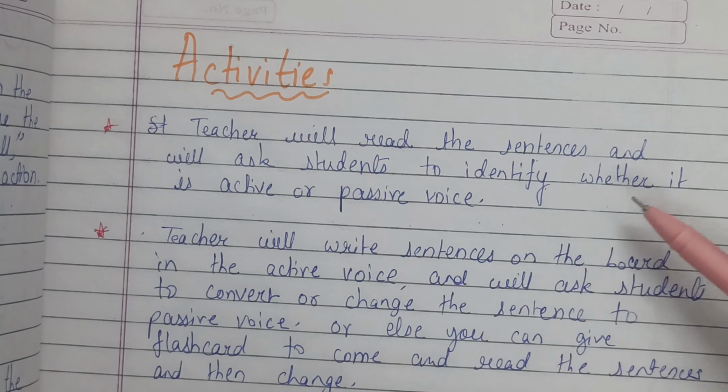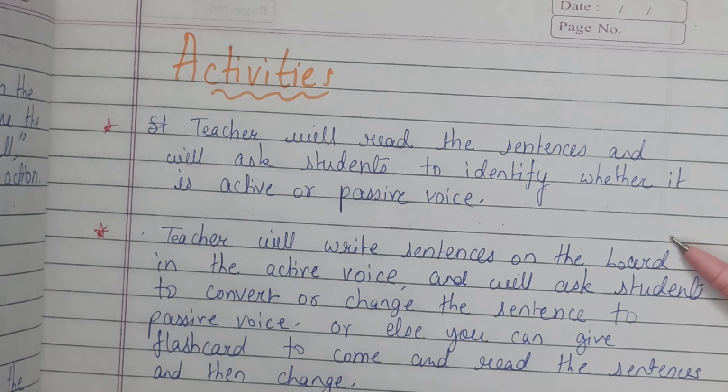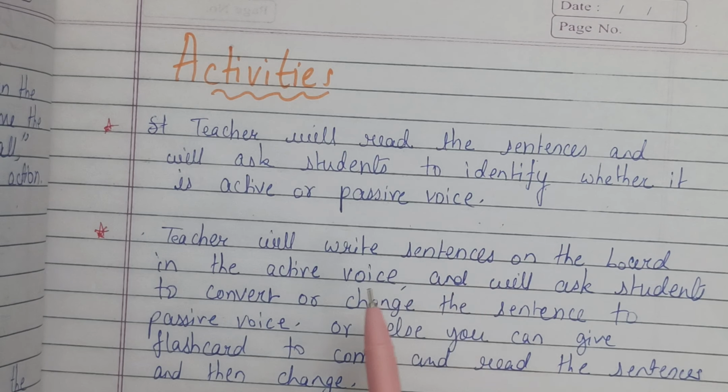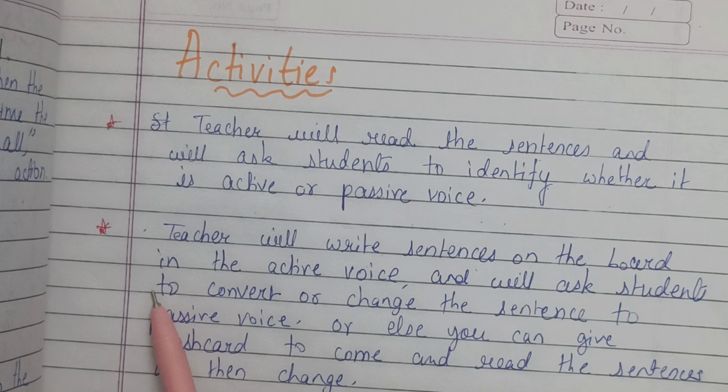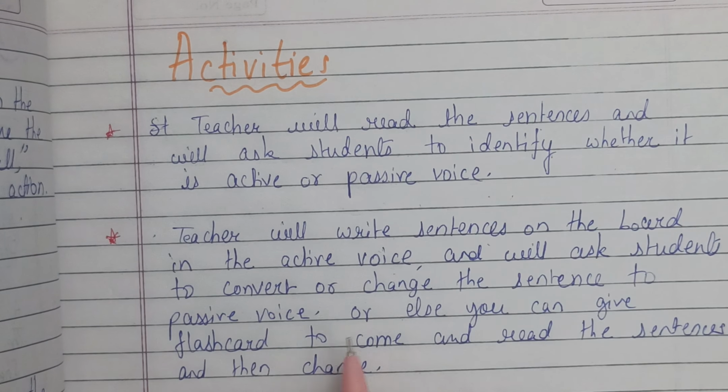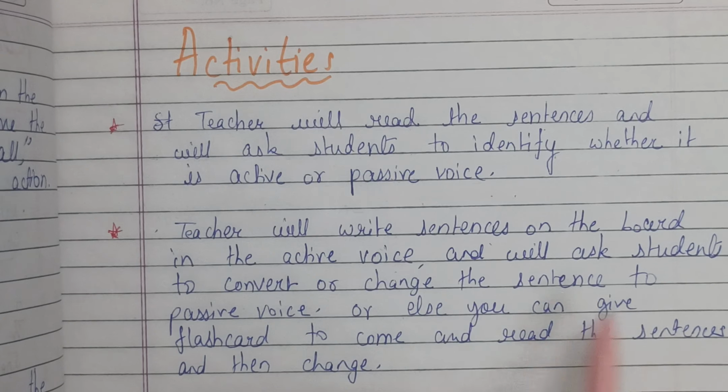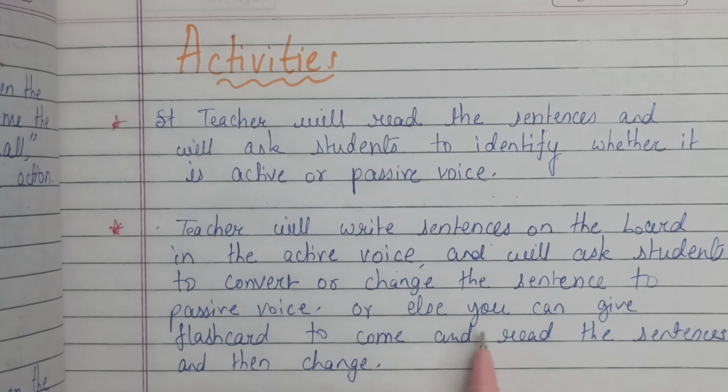So, you can read the sentences and then you can ask students to identify whether it is active or passive. Or else teacher will write sentences on the board in the active voice and then will ask students to convert or change the sentence to passive voice. Or else you can give flashcard to come and read the sentences and then change.